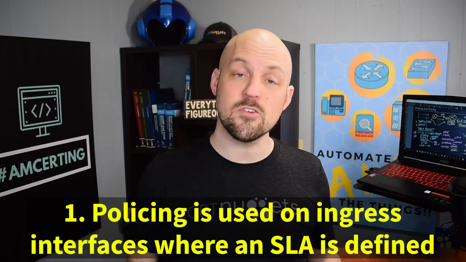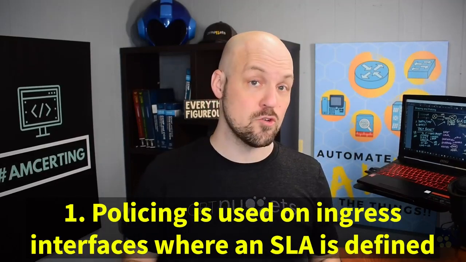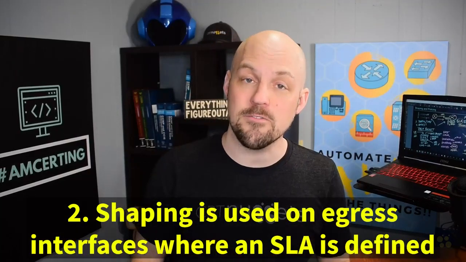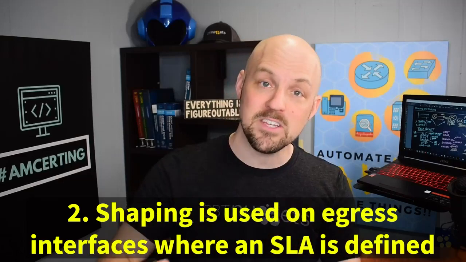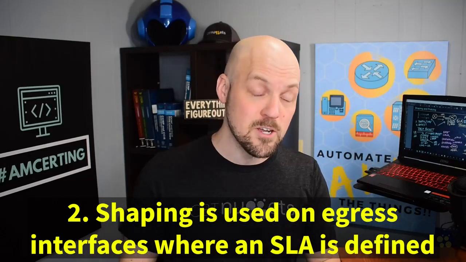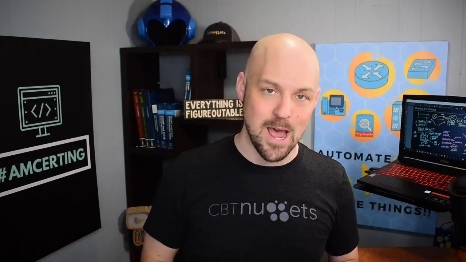So, as you can imagine, we have a few takeaways from this conversation, the first of which is regarding policing. Policing is going to be used on ingress interfaces where there is a service level agreement. It's going to drop any packets that violate the SLA. Second of all, we have shaping. Shaping is going to be used on our egress interfaces, facing a service provider, facing an interface that is going to use a policer. We do not want to let the policer drop the traffic. We want to maintain control over that and decide which traffic to drop.